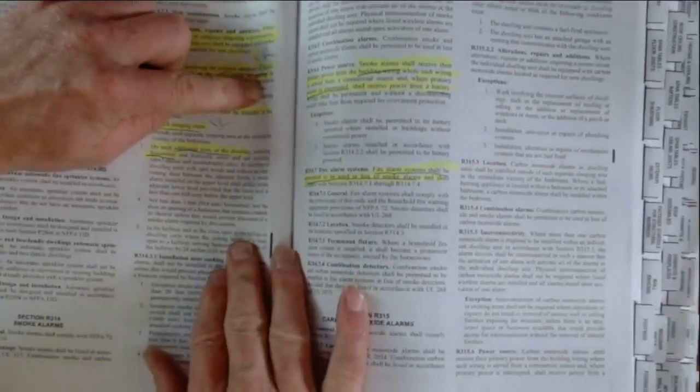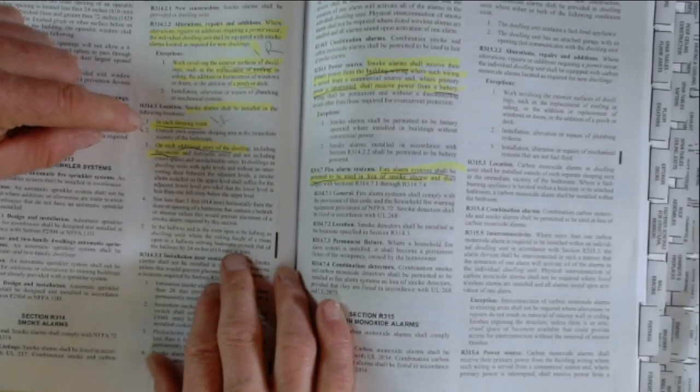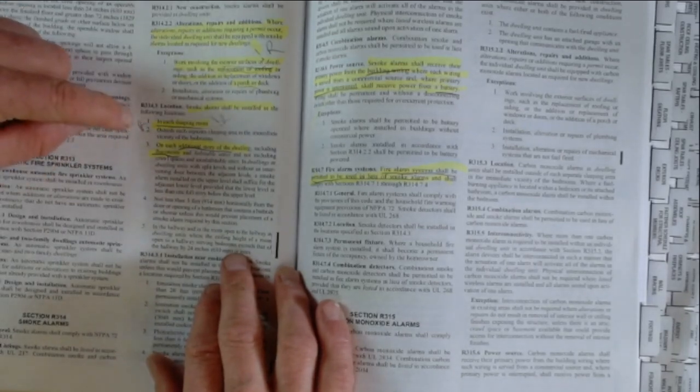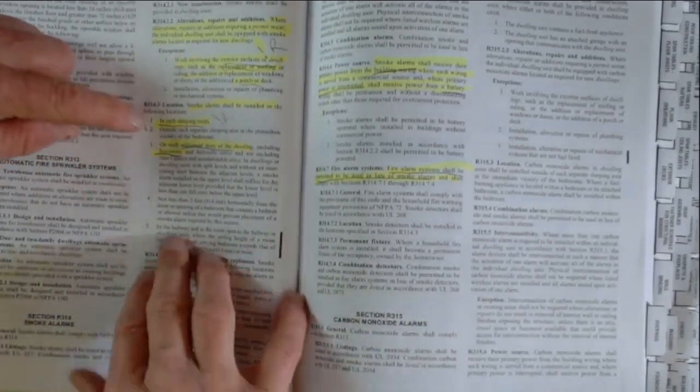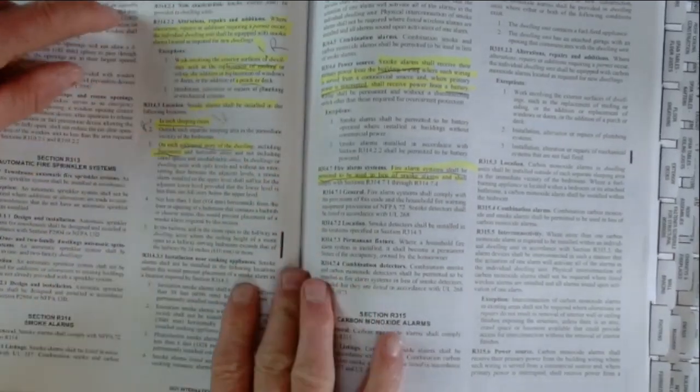Smoke alarms. You'll get asked on this. The question will be like, which of these does not need a smoke alarm? And they'll give you like an unoccupied attic. That's the answer. So you need them on every floor and every sleeping unit. Basically, that's what you need to keep in mind.